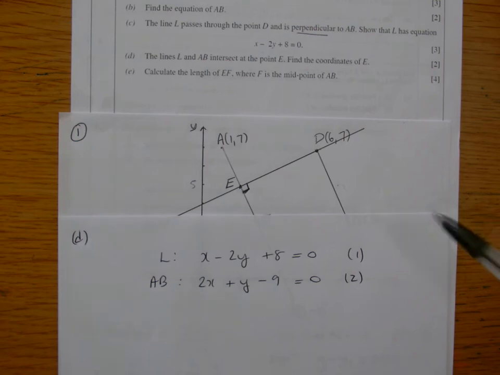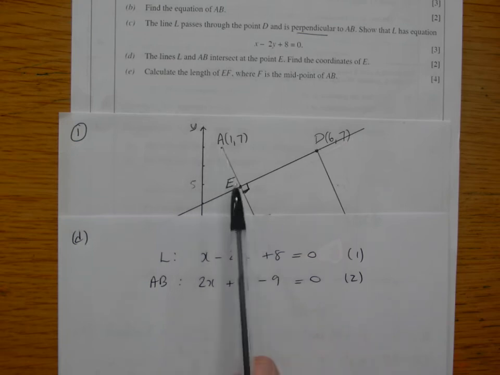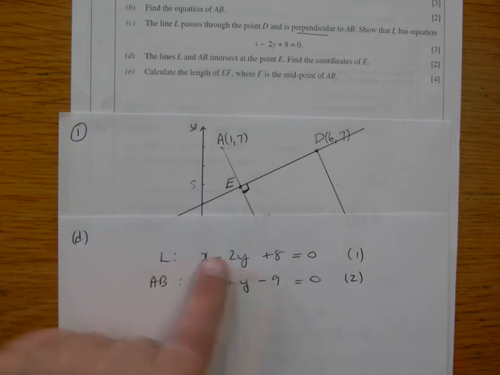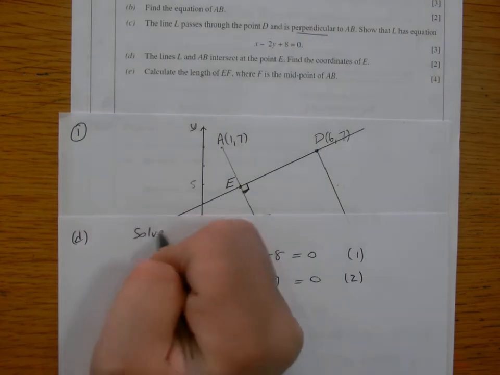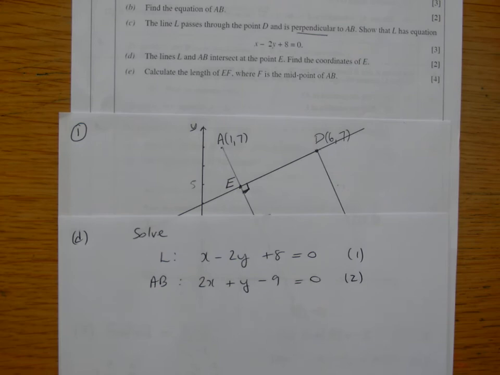Okay, the lines L and AB intersect at the point E. So you can see there my line L and the line AB intersecting here at the point E, and we've got to find the coordinates. Now, we know those two equations for line L and AB, so to work out where they cross each other, I just need to solve them simultaneously. If I solve them simultaneously, I'll have a value for x and y, which will be that coordinate there.